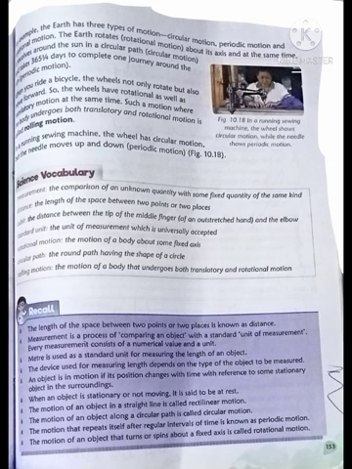When you ride a bicycle, the wheels not only rotate but also move forward. So, the wheels have rotational as well as translatory motion. Such a motion where the body undergoes both translation and rotational motion is called rolling motion.